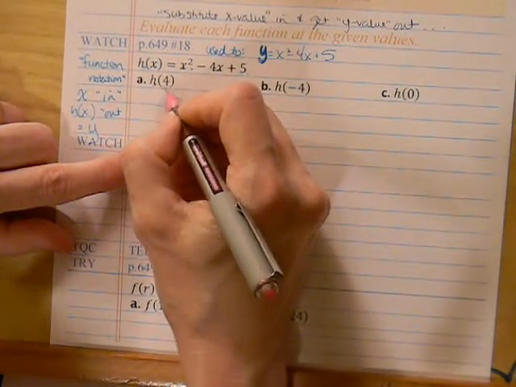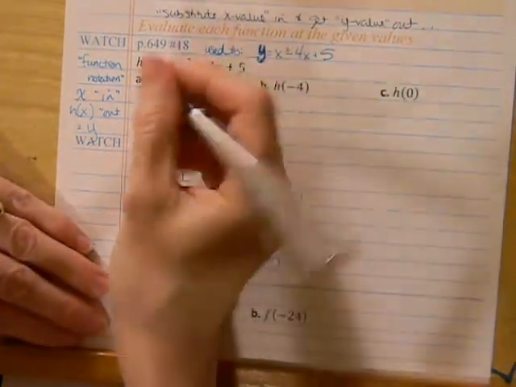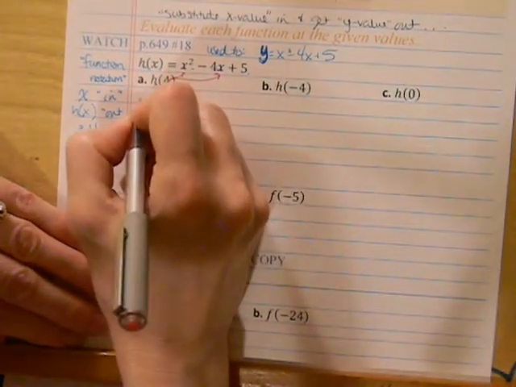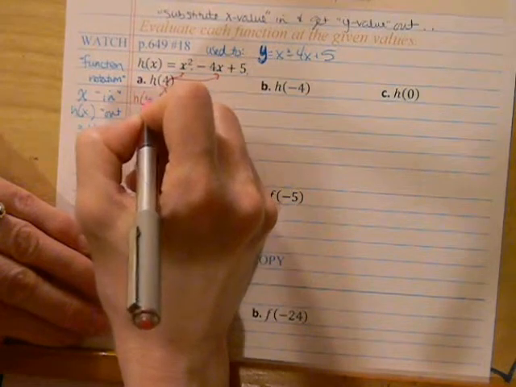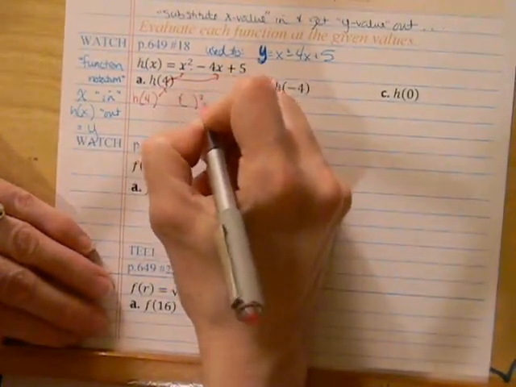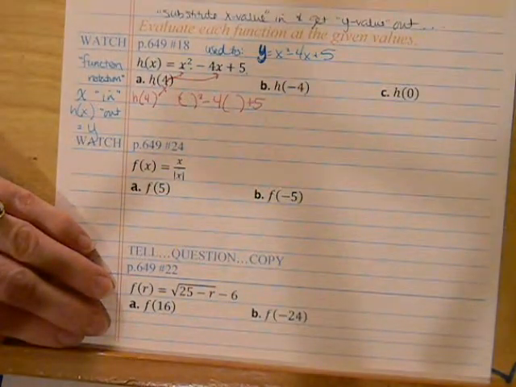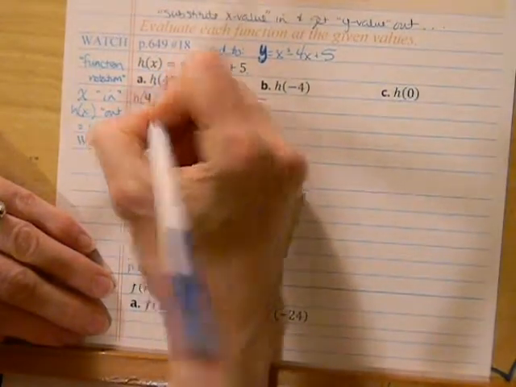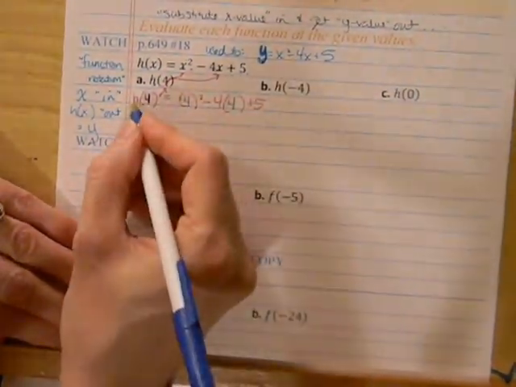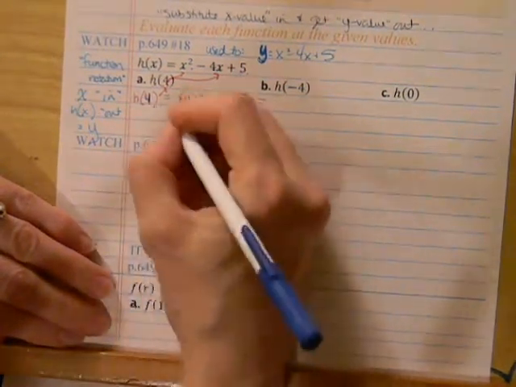So the 4 is our x value, and we're going to put it in everywhere we see x. So h of 4 means we take our x squared and our minus 4x and our plus 5, and we put that value of 4 in everywhere we see the x value.